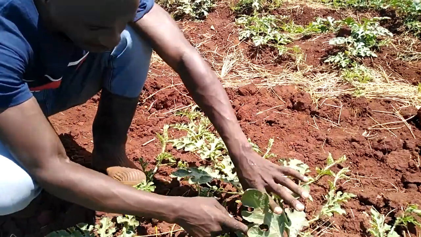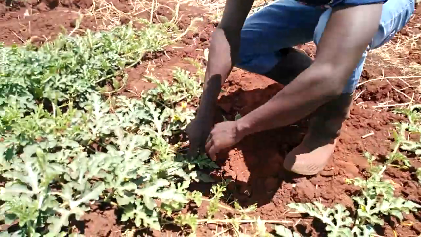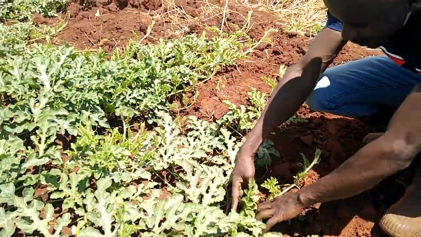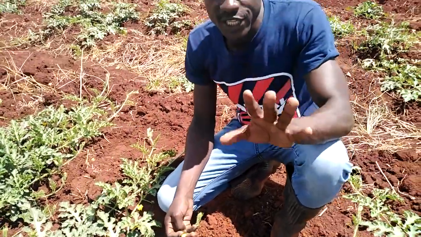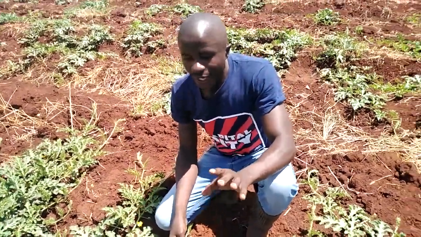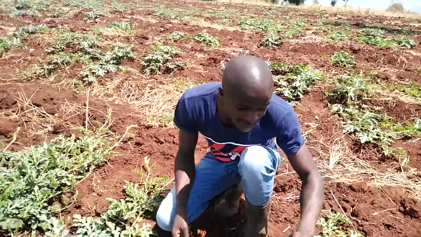And for a female flower to receive pollen, or to form into fruit, as you can see, I already have a fruit here. I also have another fruit here. For this flower to form into fruit, pollination has to take place. And we have so many agents of pollination.